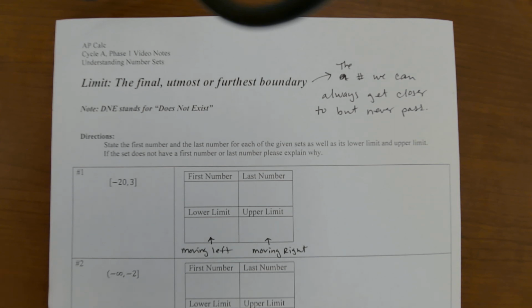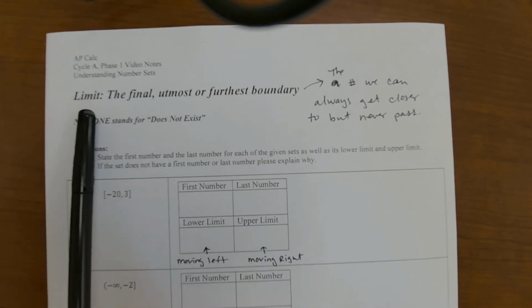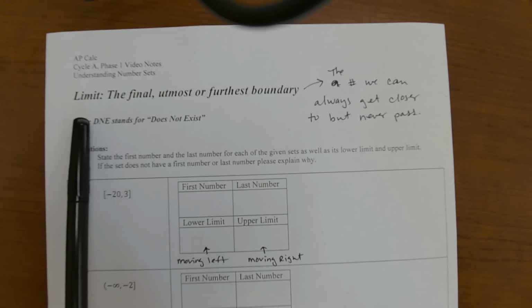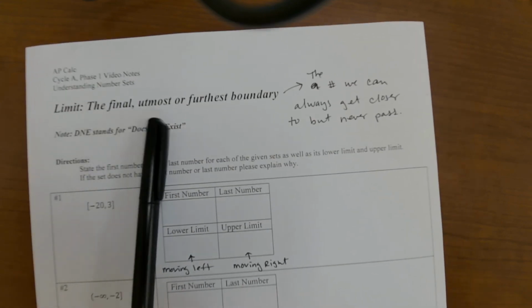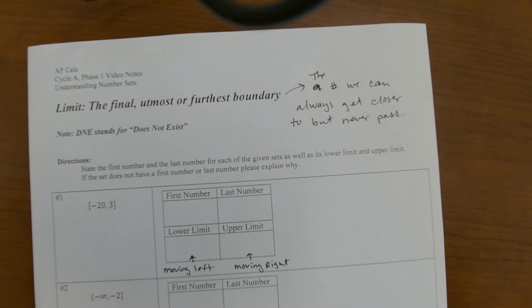Okay, hello guys. So this is cycle A phase one, and we're going to be looking at some number sets, which are just collections of numbers. And we're going to be discussing the concept of a limit. A limit is defined in the English dictionary as the final, utmost, or furthest boundary.